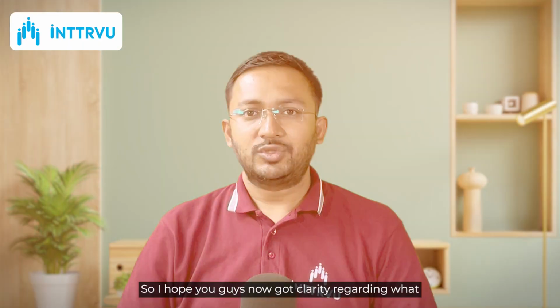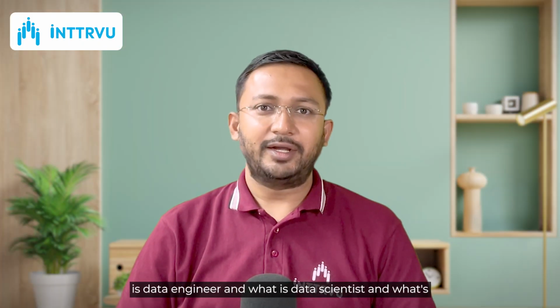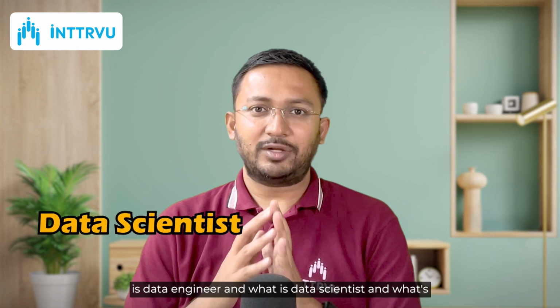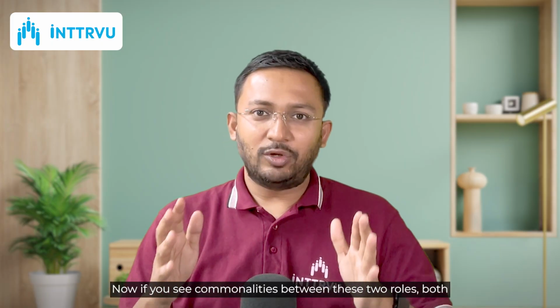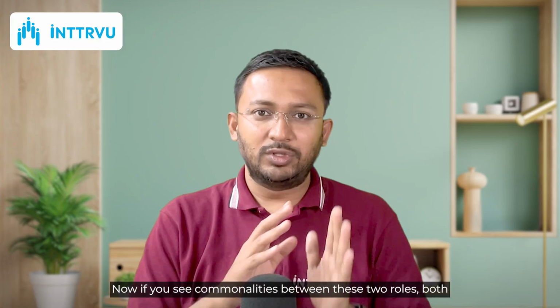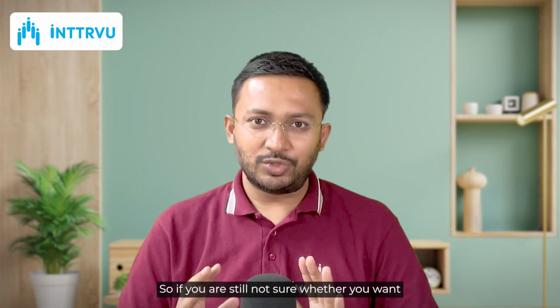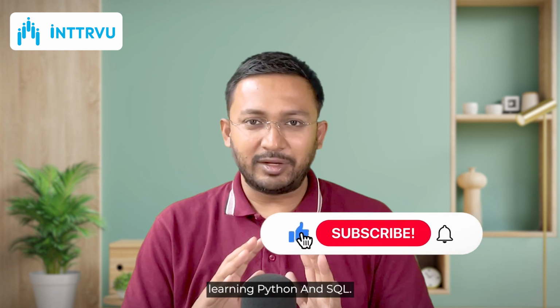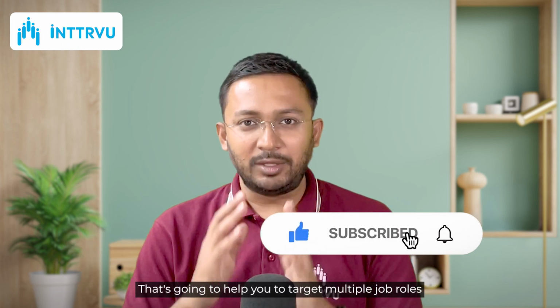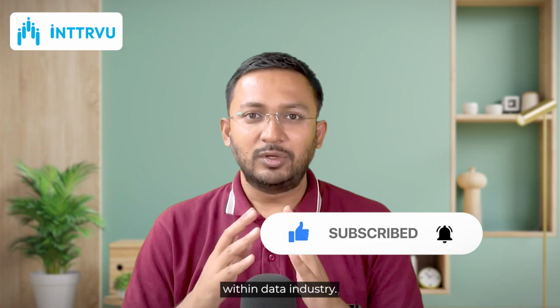I hope you guys now got clarity regarding what a data engineer is, what a data scientist is, and what the difference between these roles is. Now think about what kind of career you want to target based on your interest and start learning the technologies. If you see commonalities between these two roles, both roles would require Python and SQL programming. So if you are still not sure whether you want to become a data engineer, a data scientist, or a data analyst, my recommendation is, if nothing else, start learning Python and SQL. That's going to help you target multiple job roles within the data industry.